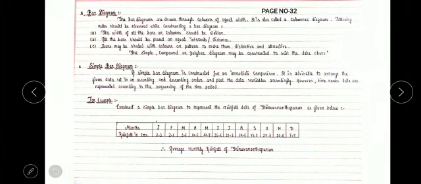Today I will continue chapter number 3, that is graphical representation of data. Students, in our last class we have already learned about line graph and polygraph. Today we will learn about bar diagram, and the topic is simple bar diagram.